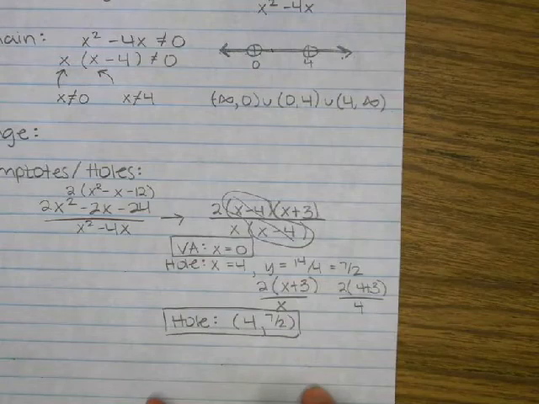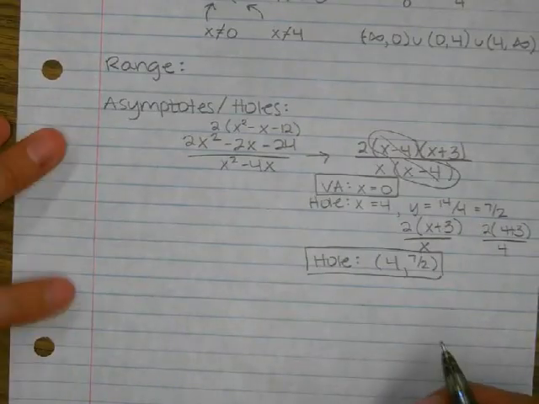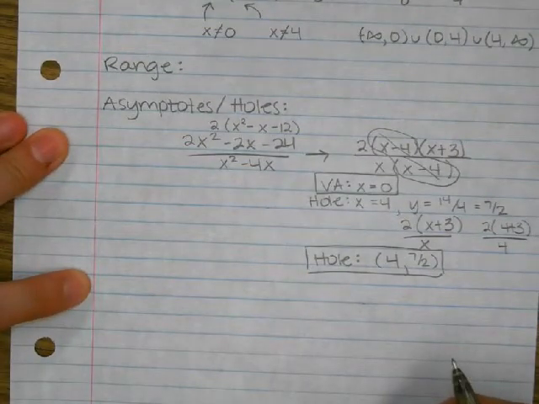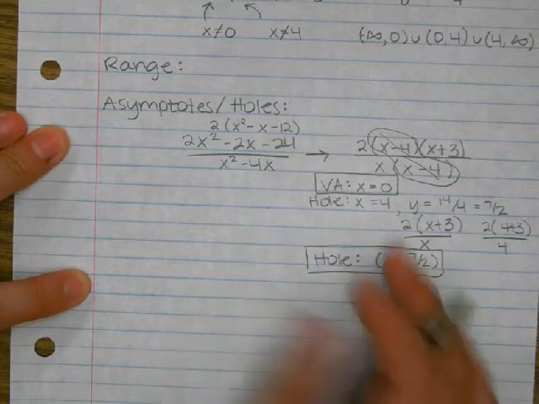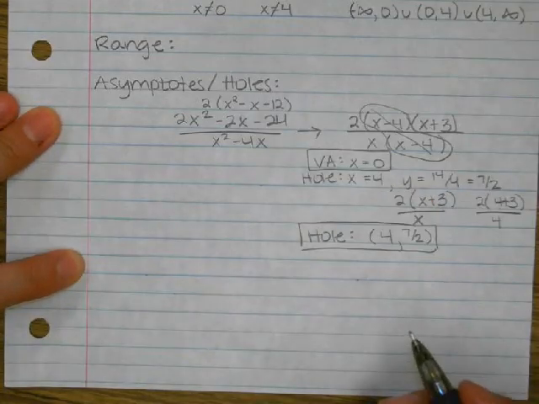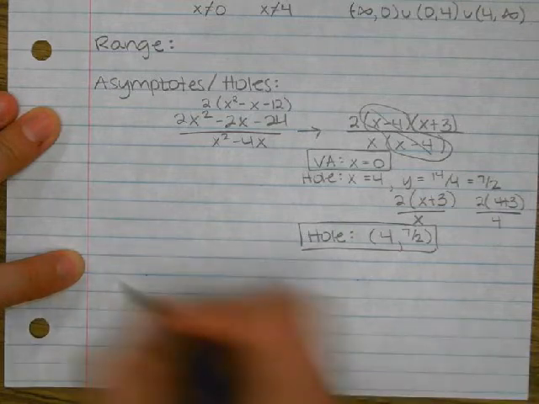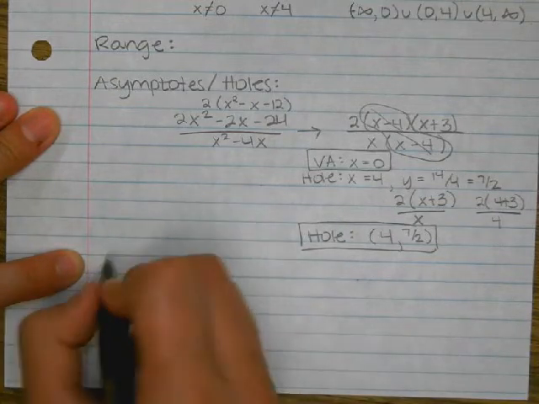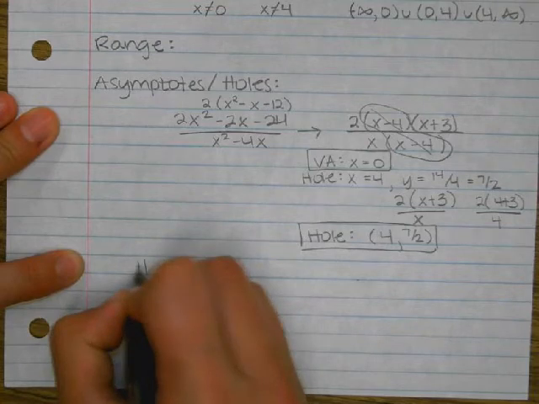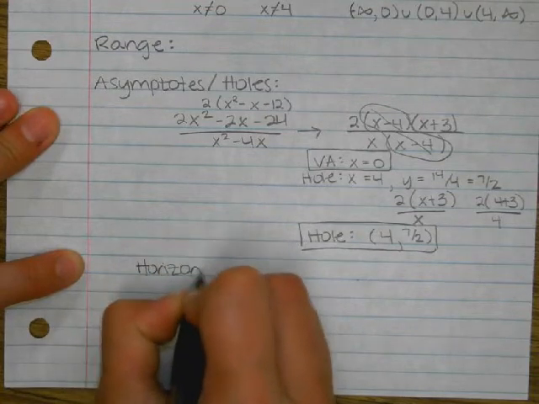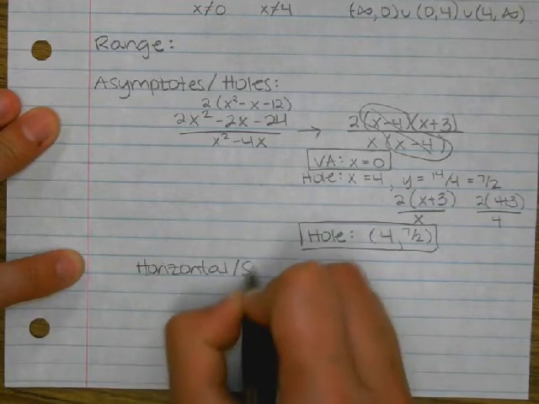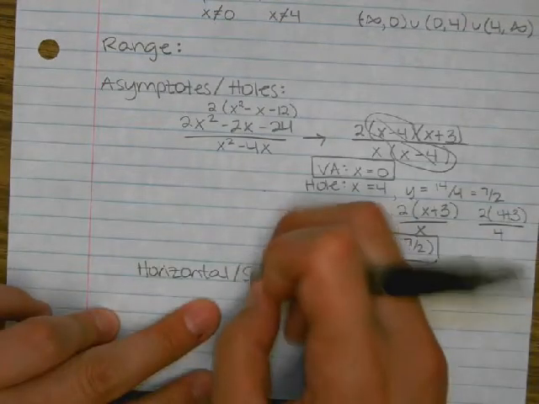All right. Next, we want to look at our horizontal asymptote or slant asymptote. And if you guys recall, you look at the degree of the numerator and denominator. So we're going to start off, I'm going to go ahead and put a heading here, like a subheading. So horizontal asymptote or slant, that's an L.